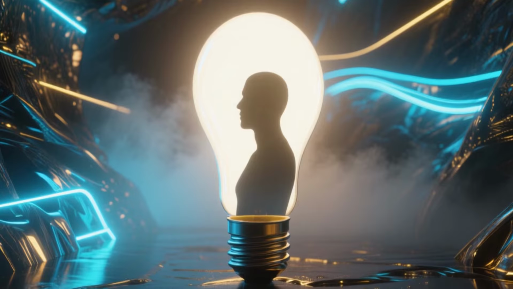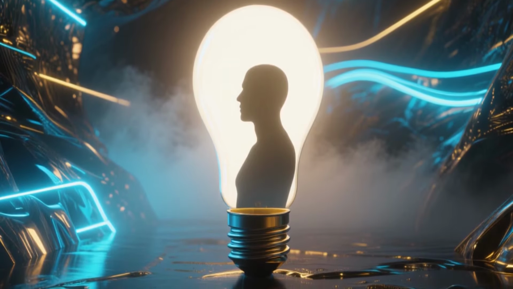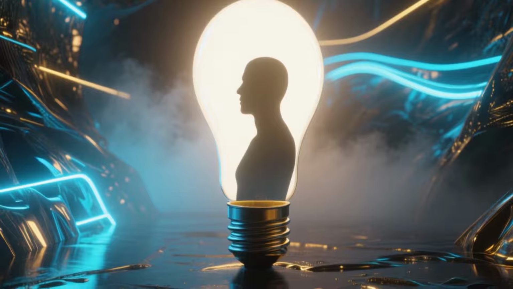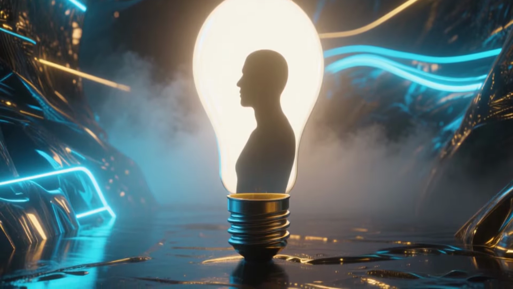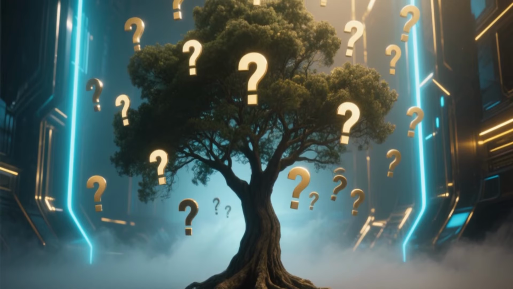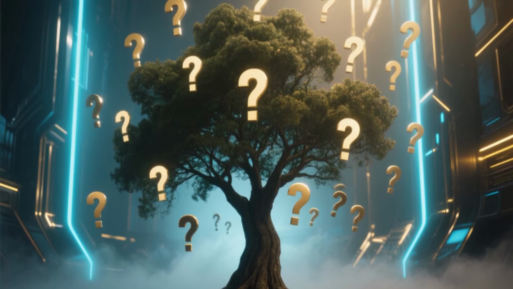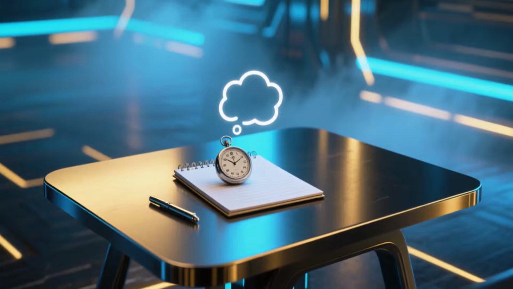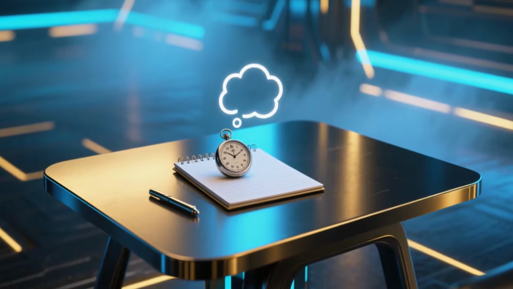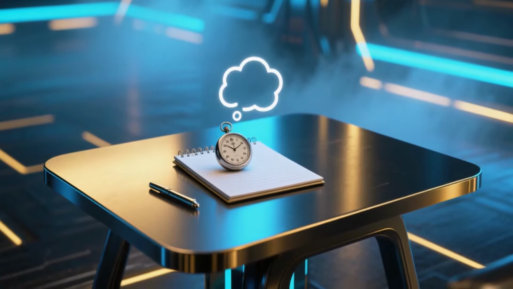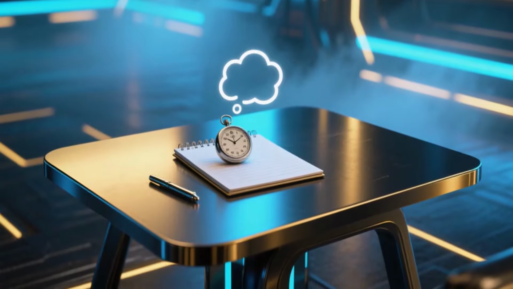Better questions come from curiosity, from thinking deeply about your situation, from challenging assumptions, and from being willing to ask why multiple times until you get to the root of what you really need to understand. Here's how to develop this skill. When you have a question for the AI, pause before asking it and ask yourself a few things.